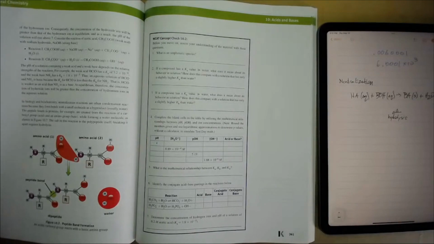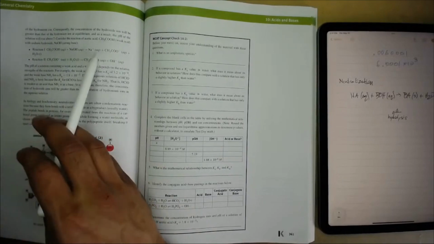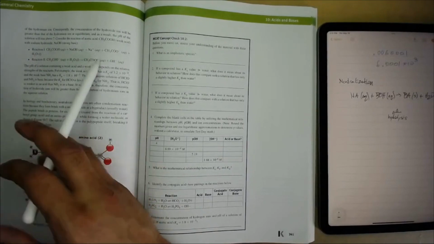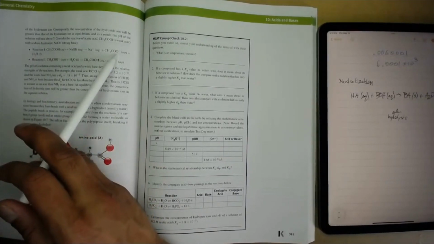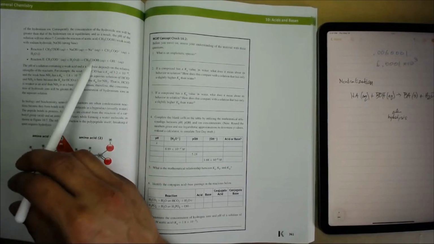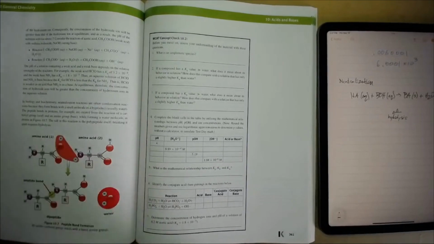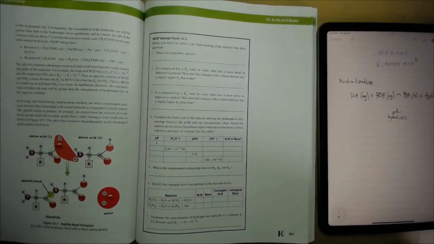Consider the reaction of acetic acid, a weak acid, and sodium hydroxide, a strong base. The acetic acid reacts with the sodium hydroxide to make sodium ions and acetate ions. Then the acetate ions will react with water to make acetic acid and excess hydroxide.